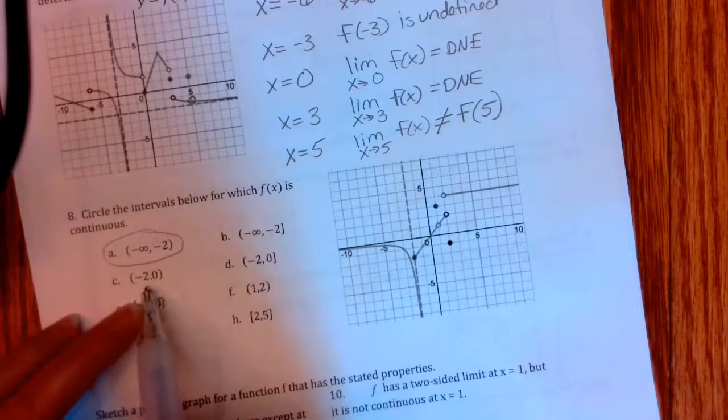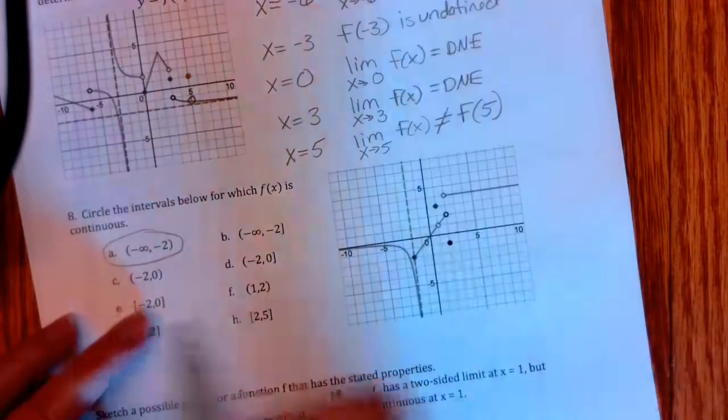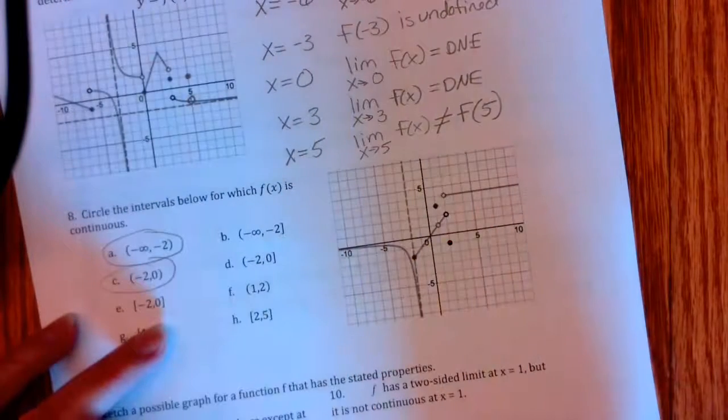Then I go -2 to 0. That means the region, not including this, but in between -2 and 0. That is continuous.